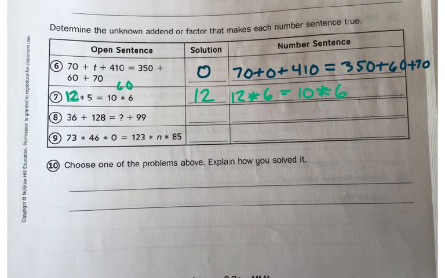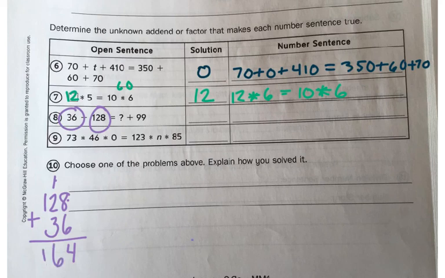The next one, 36 plus 128 would be the same thing as some number plus 99. So the first thing I want to do is figure out what 36 plus 128 is. You may use your whiteboard. You may write it right on your white sheet. Go ahead and solve. 8 plus 6 is 14. Carry your 1. 1 plus 2 is 3. 3 plus 3 is 6. And bring down your 1. So what I know so far is that the left-hand side equals 164. I actually want you to write that right above the left-hand side of the equation.